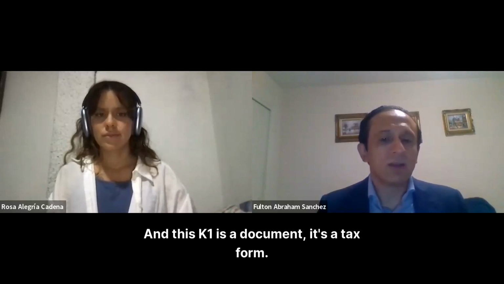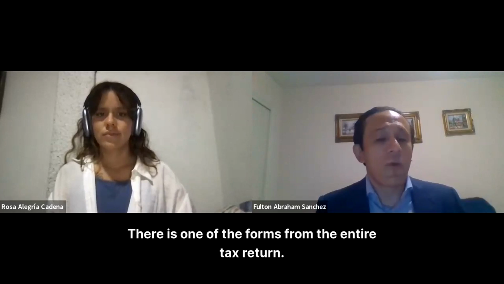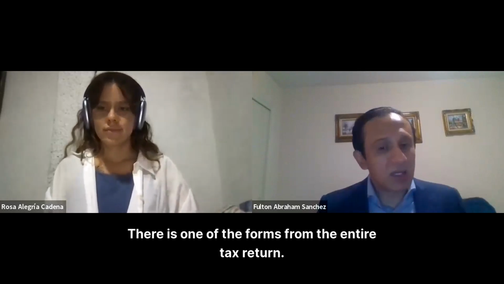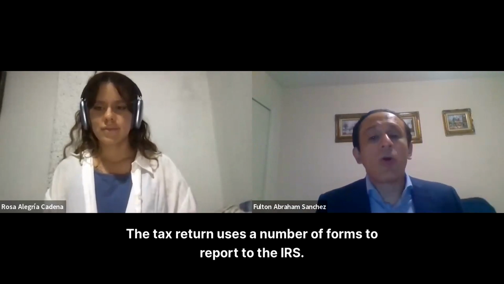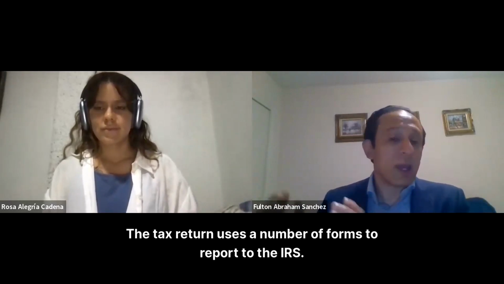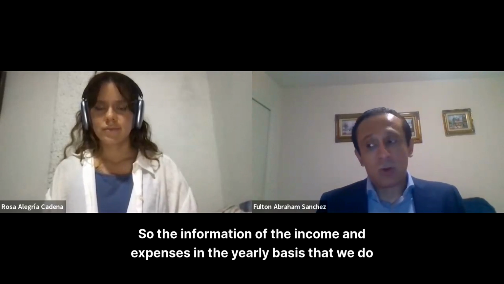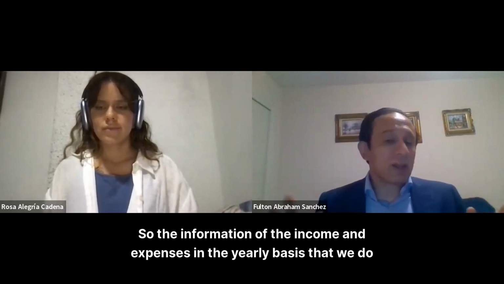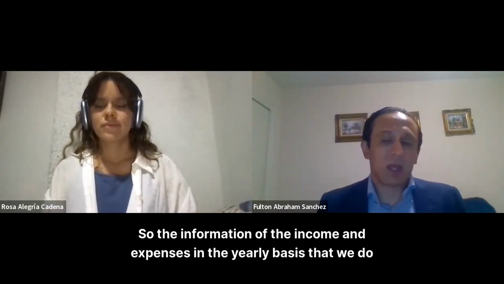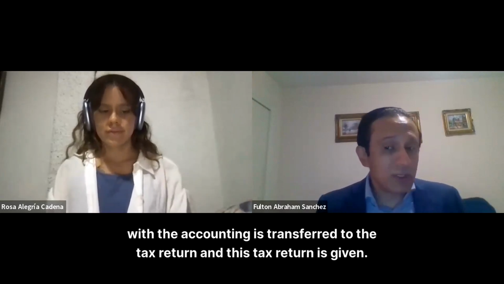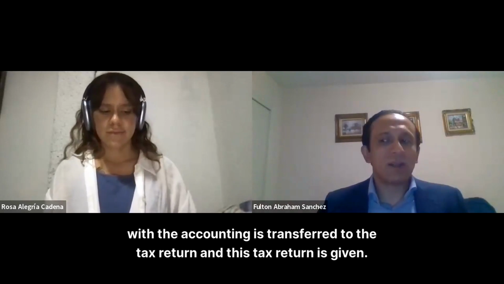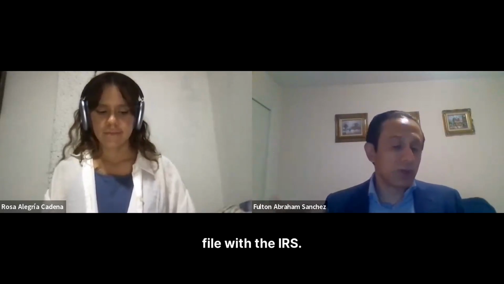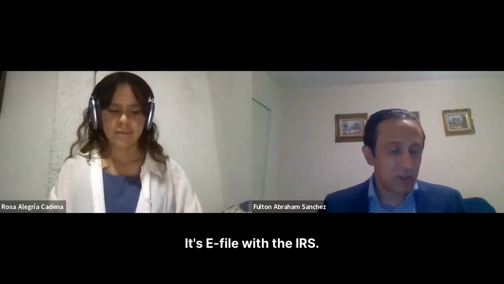And this K-1 is a document, it's a tax form. It is one of the forms from the entire tax return. The tax return uses a number of forms to report to the IRS. So the information of the income and expenses on a yearly basis that we do with the accounting is transferred to the tax return, and this tax return is e-filed with the IRS.